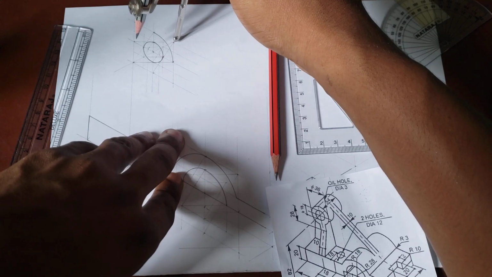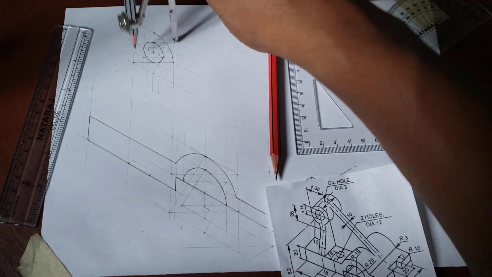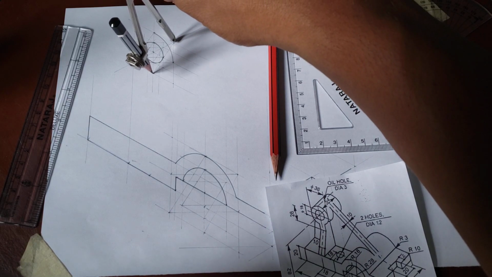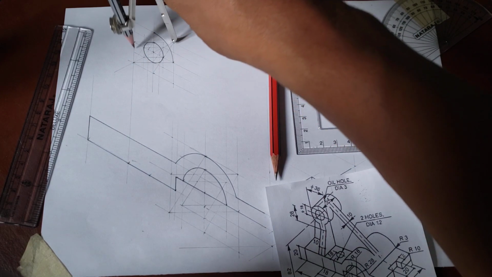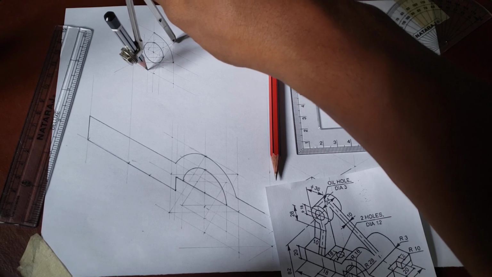Then from this corner, draw an arc from here to here, but we will draw it from this line.